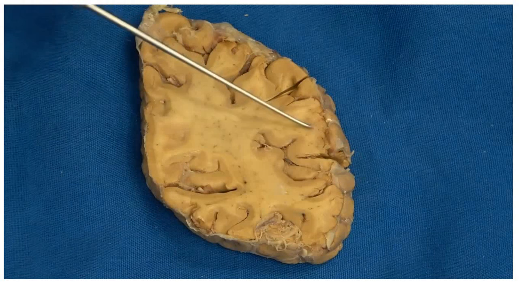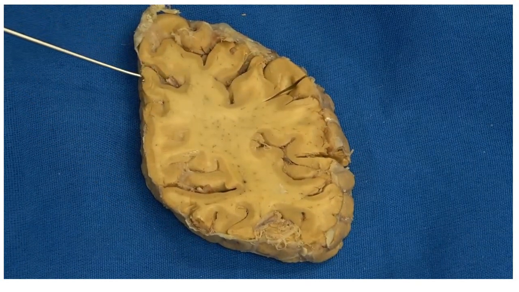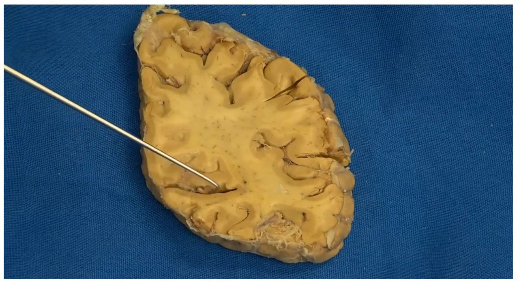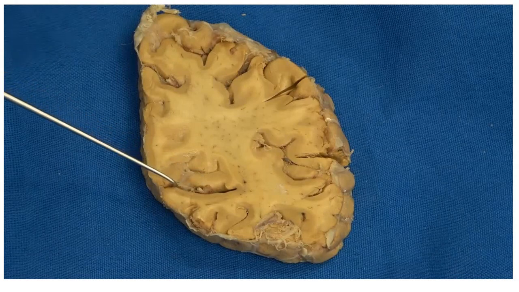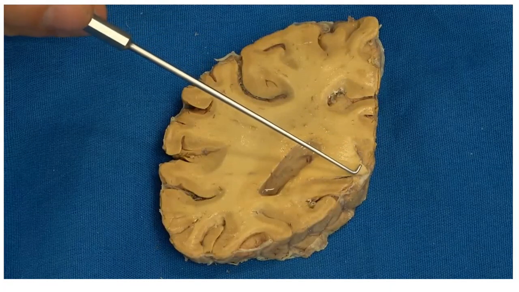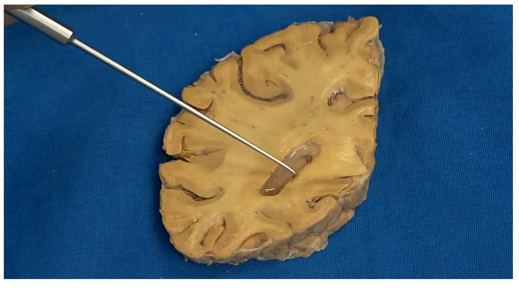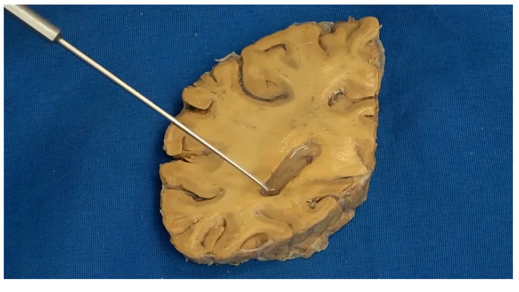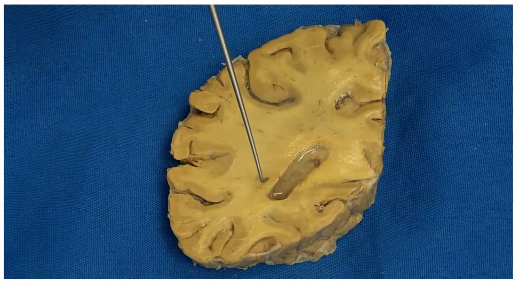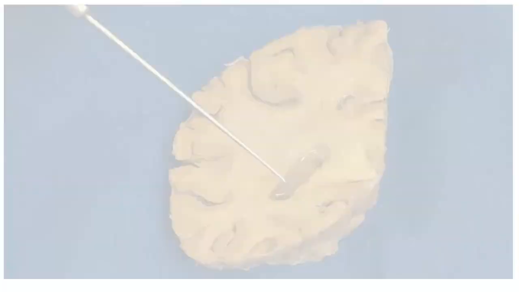We are now in the occipital lobe and partly in the parietal lobe. What we can really see here is just the calcarine sulcus. And from the other side, of course, parts of the fibers of the corpus callosum and the posterior horn of the lateral ventricle with the calcar avis.